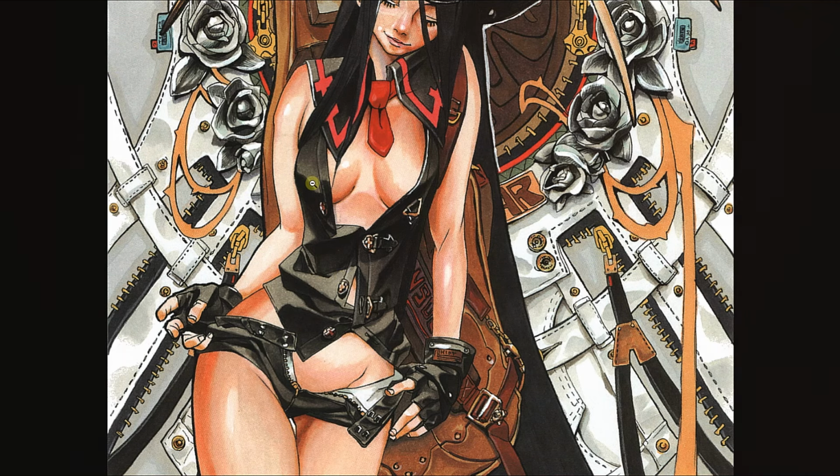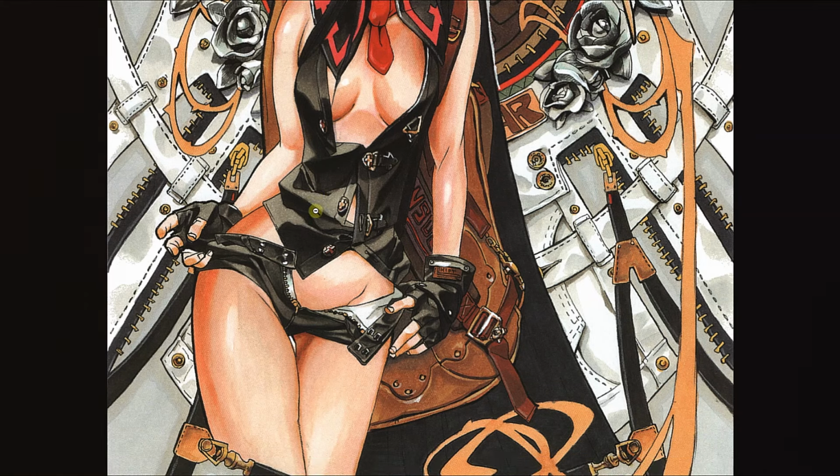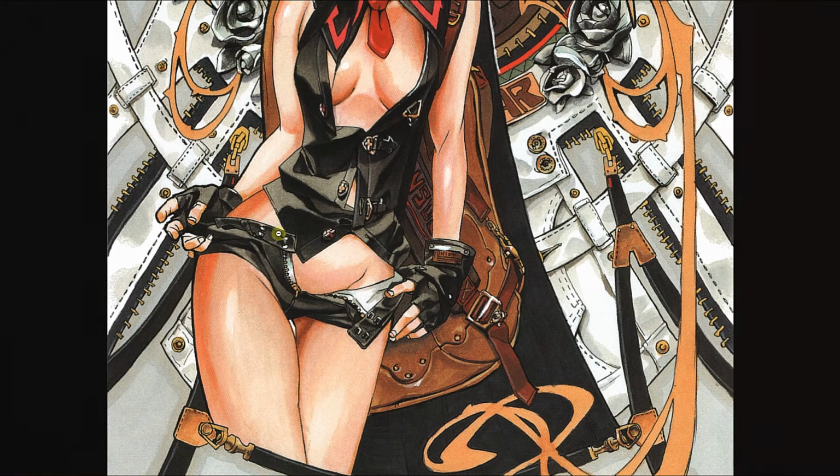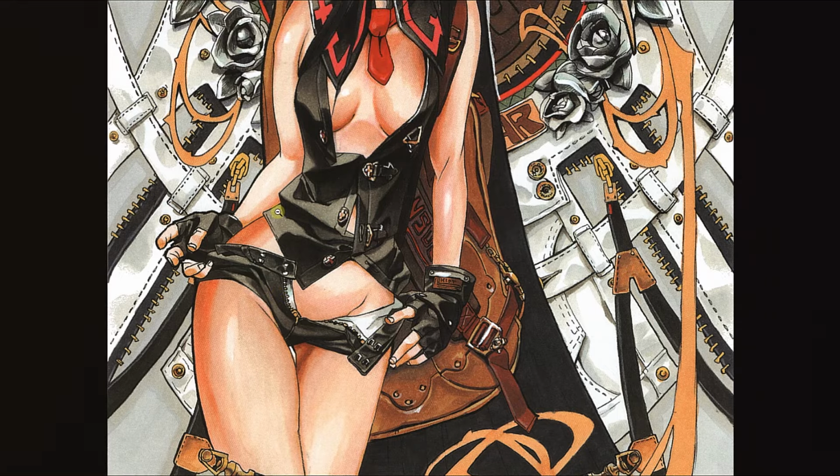I do see a bit of gradient here. Is this like a color pencil thing? Right? It goes from light to dark. Or is it just marker? You do have to zoom in though to be able to see this. Oh, I love this. So hot. Anyway, moving on.